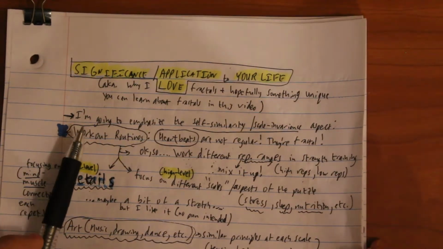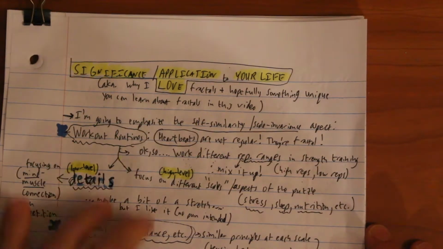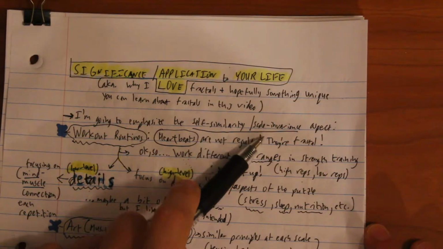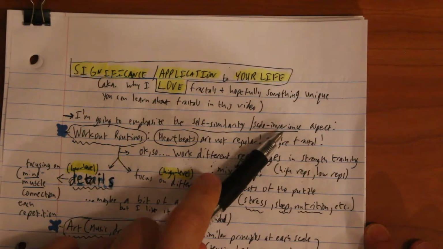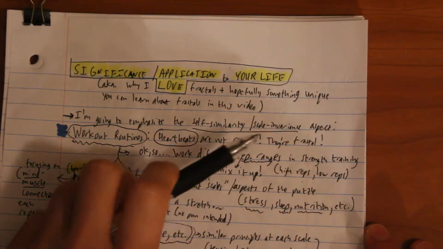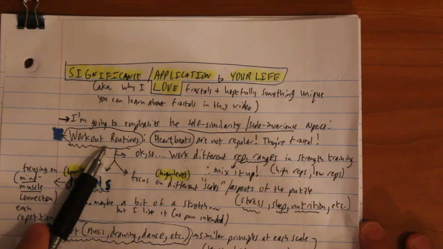All right, so in a lot of these things, I'm going to emphasize the self-similarity aspect, or related to the scale invariance, how there's similar things going on in different scales. So we can apply that to so many things. So for example, workout routines.